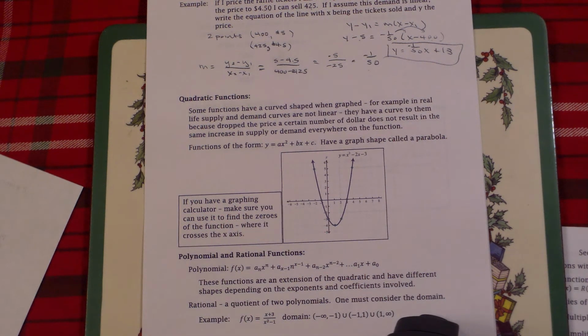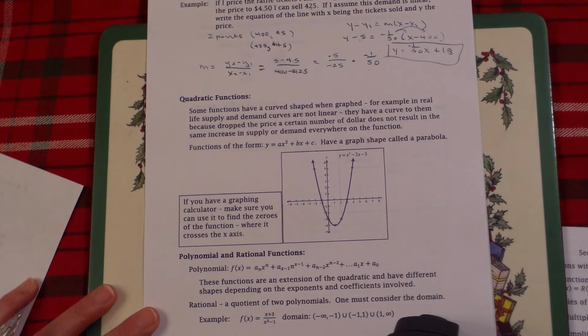And you can use a graphing calculator in this Math 110 class to graph your curves and find your zeros. But we'll be talking more about that in class because I left my graphing calculator at work.